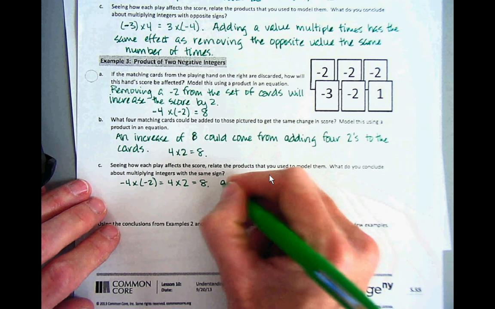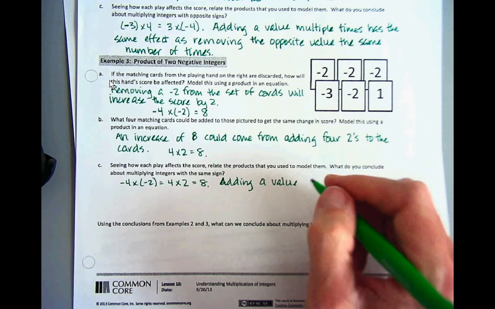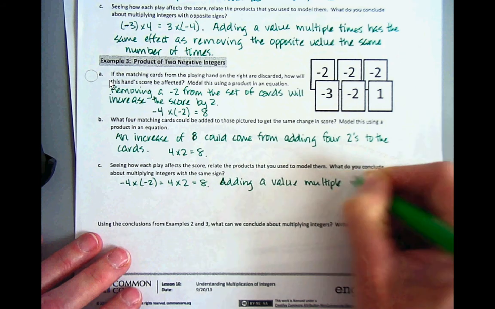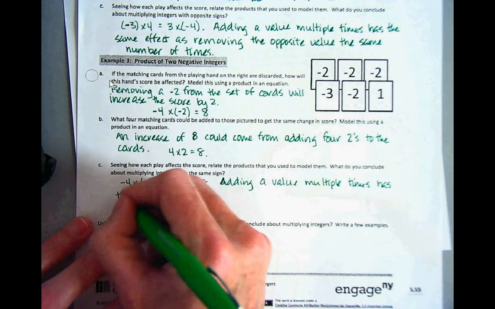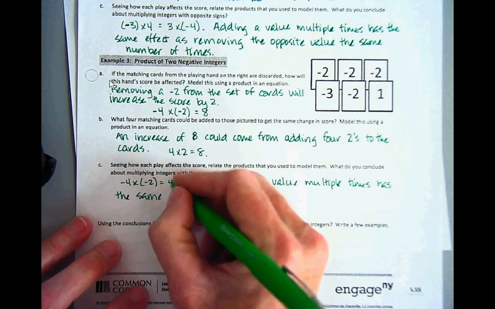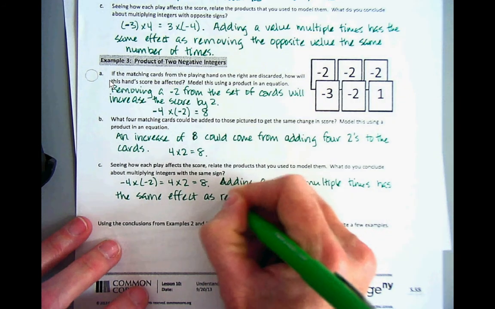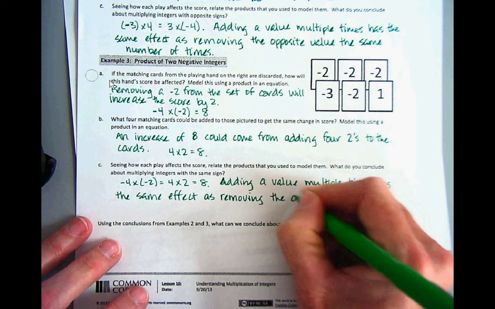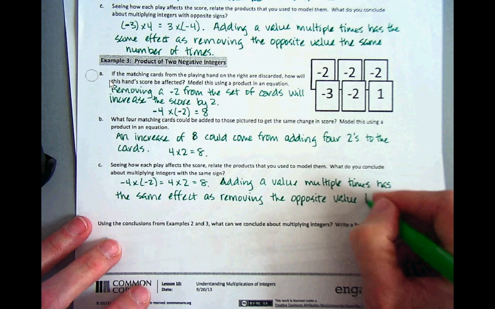So adding a value multiple times has the same effect as removing the opposite value the same number of times.